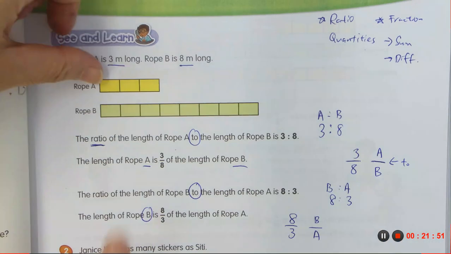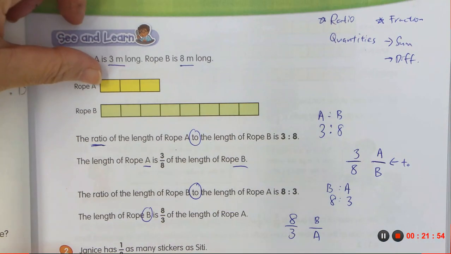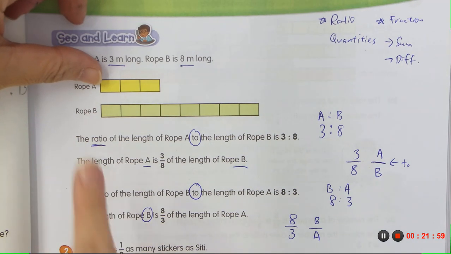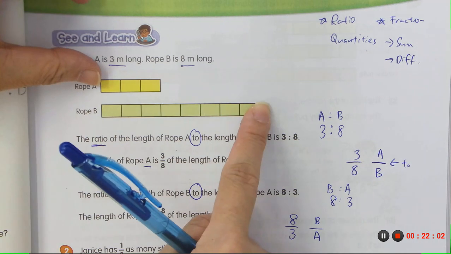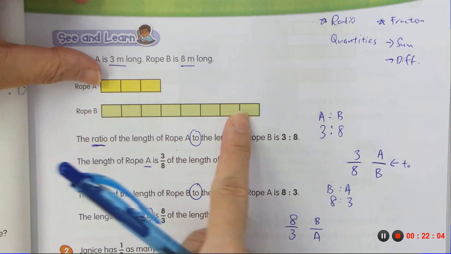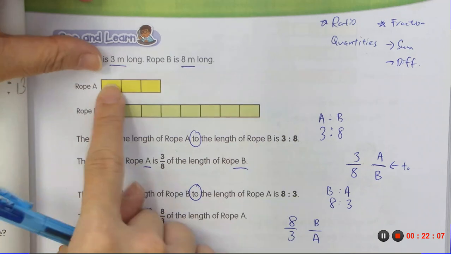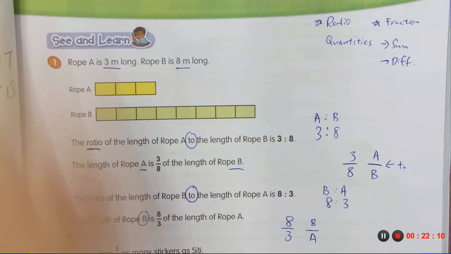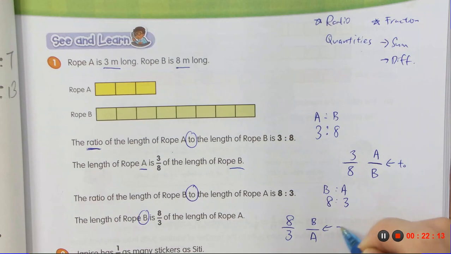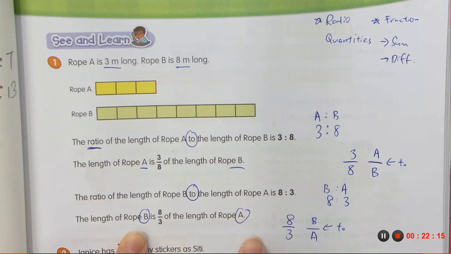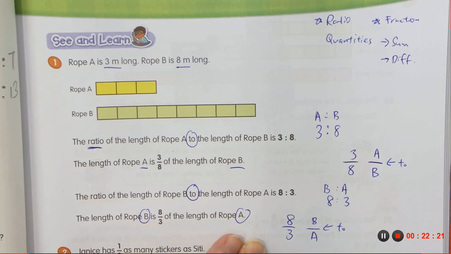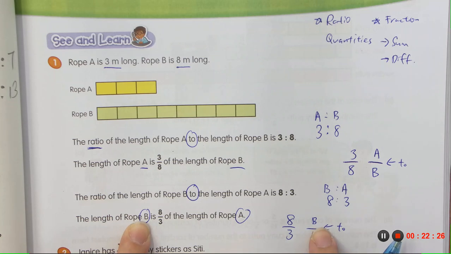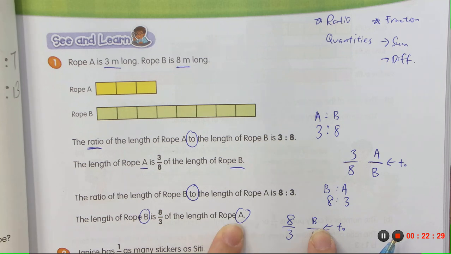You see, it goes back to our division of fraction, remember? That one a bit challenging already. How many thirds can you find in B? Actually, it's 8. So 8 is to 3. But for simple remembering sake, you see the wordings. B is 8/3 of A. The first letter you see, B, that means B is the numerator. Second letter is A, is the denominator.